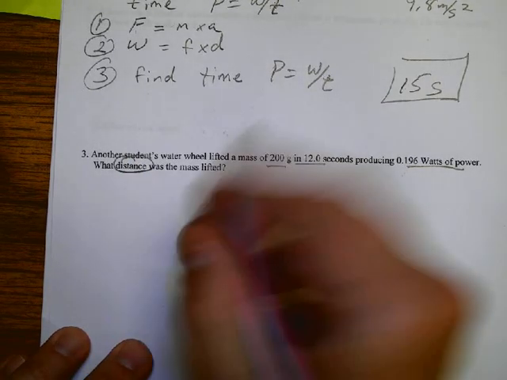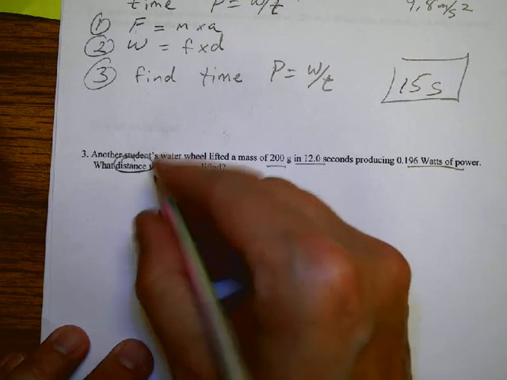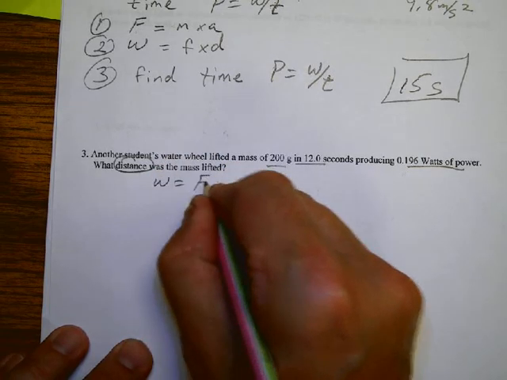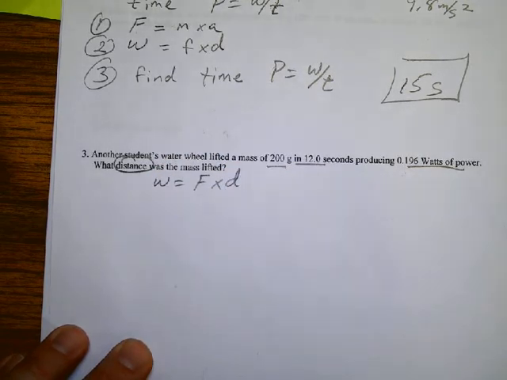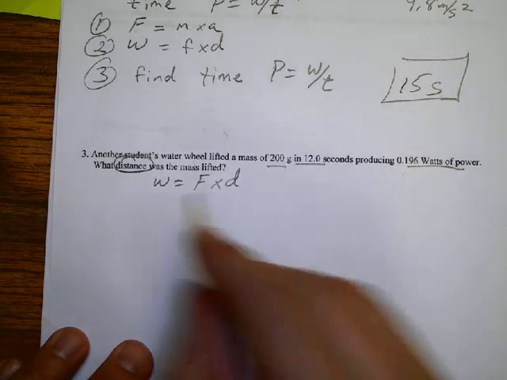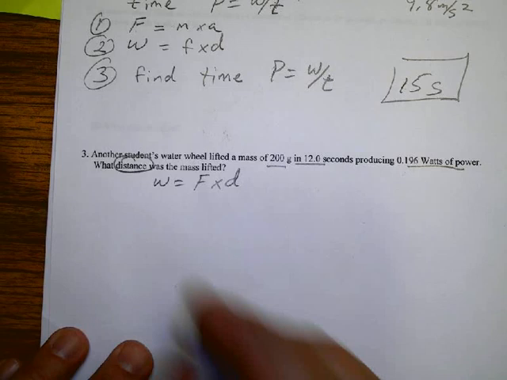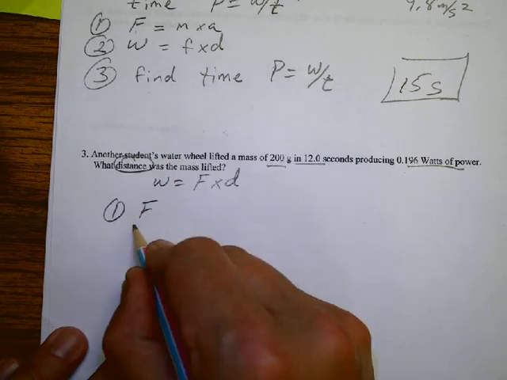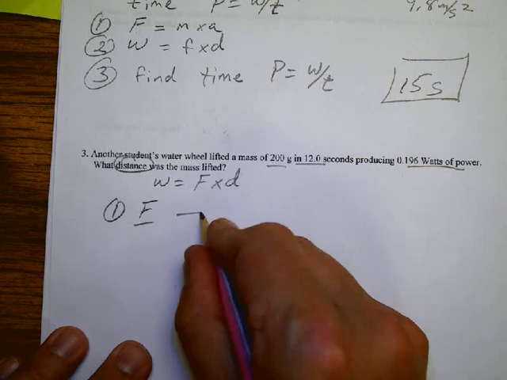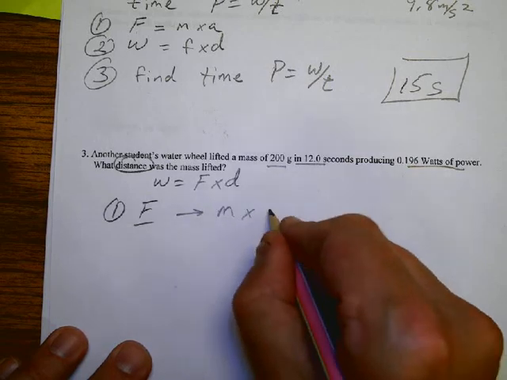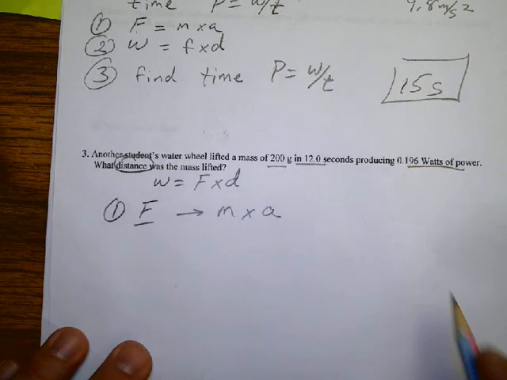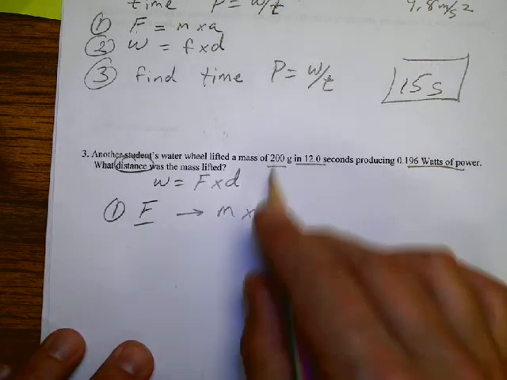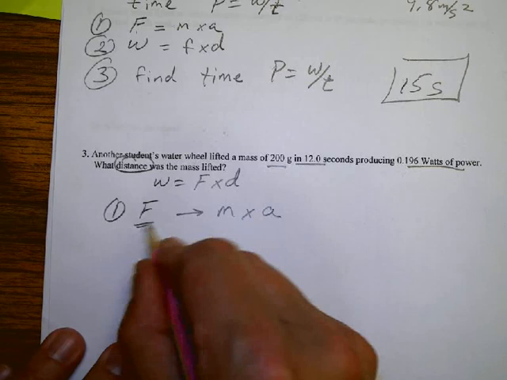So you'll need to find distance from work equals force times distance, but we don't know the force and the work yet, so we'll have to figure those out. Step 1 is to find force, because that will be the mass times the acceleration. Acceleration of gravity again is 9.8 meters per second squared, and you're given the mass, so now you'll know the force.